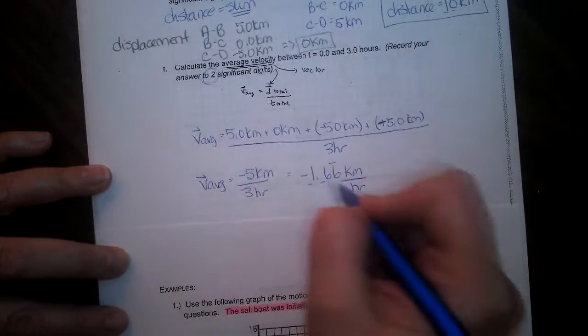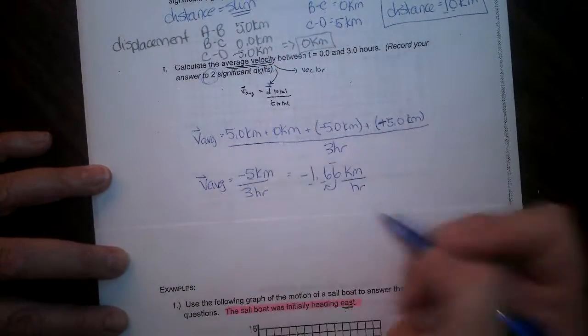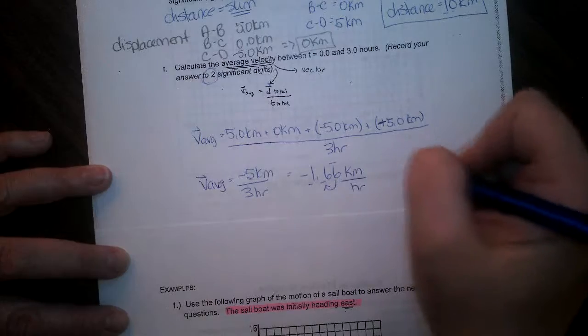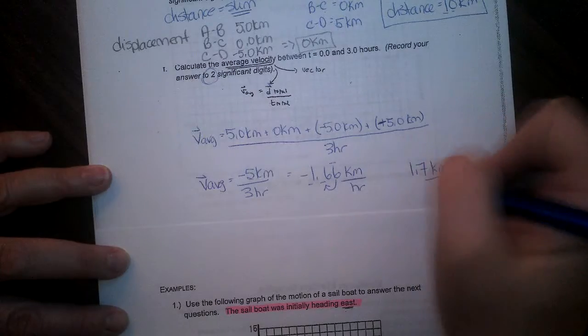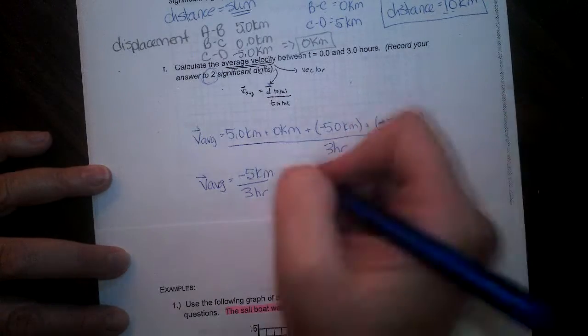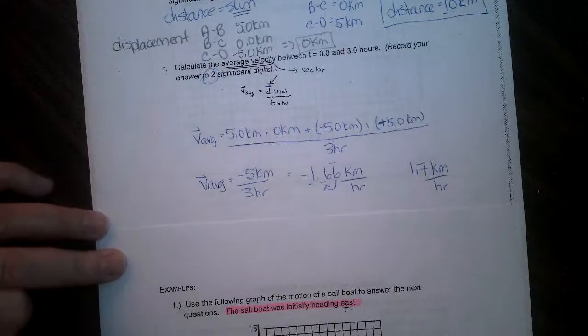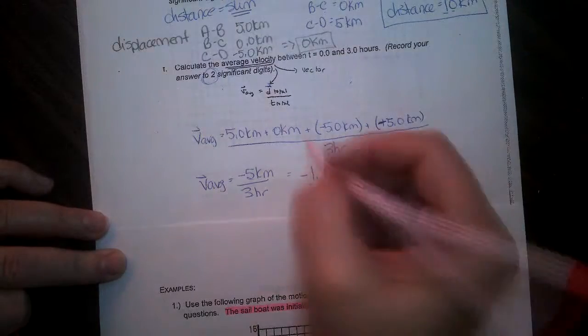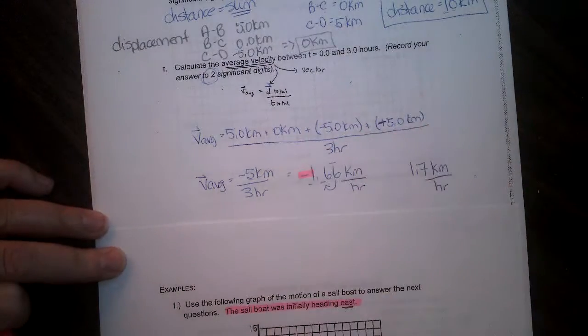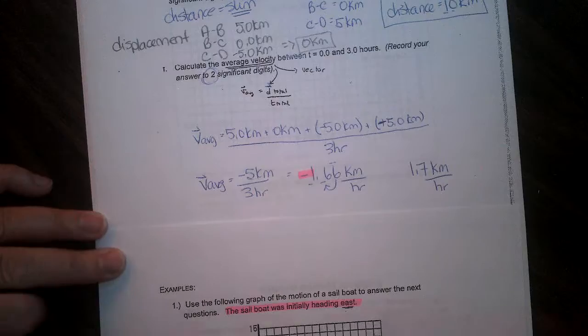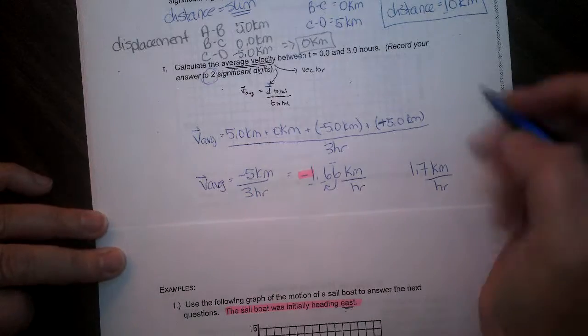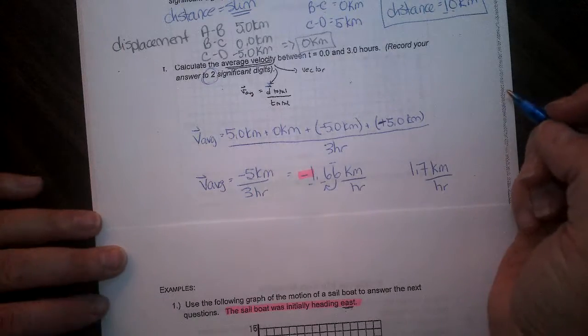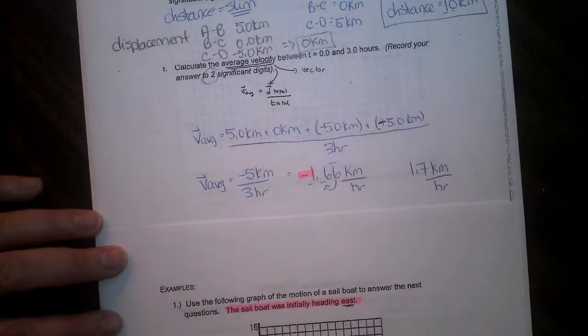So I've got 1.7 kilometers per hour. But then I have this negative sign. The negative sign is indicating that we're in the opposite direction from where the sailboat started.